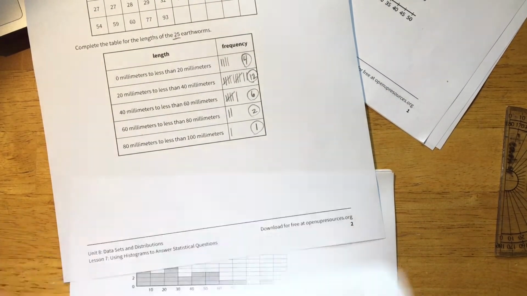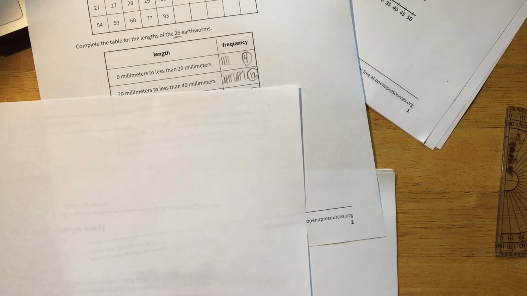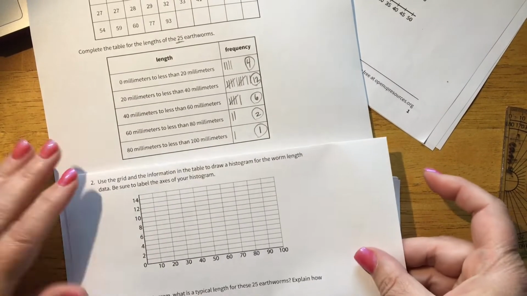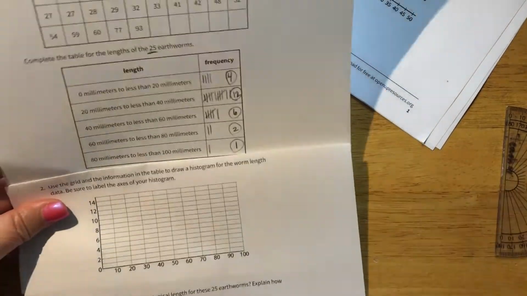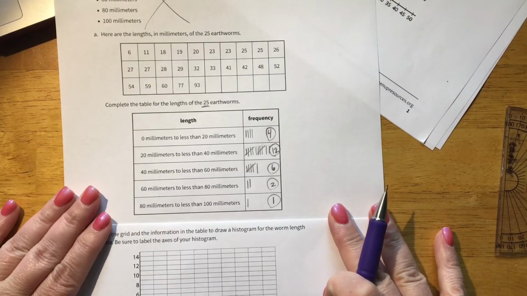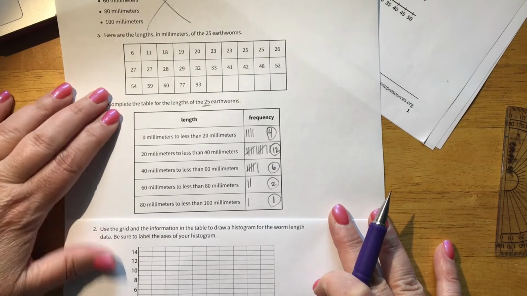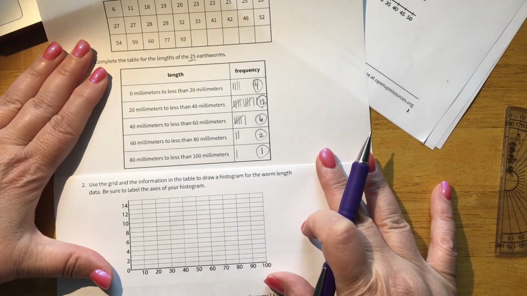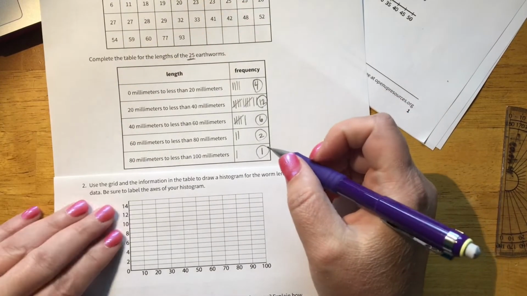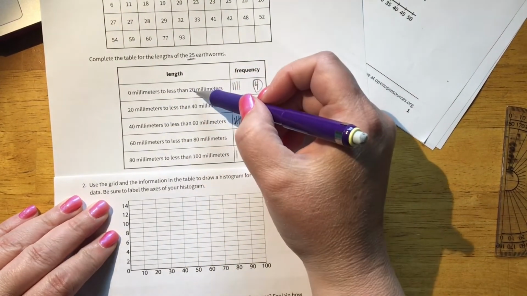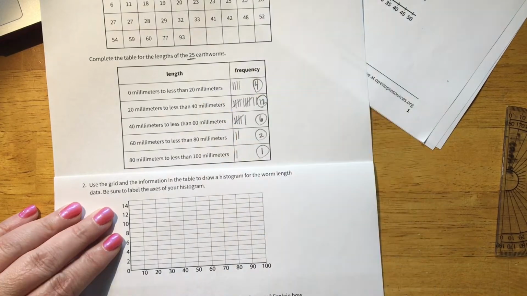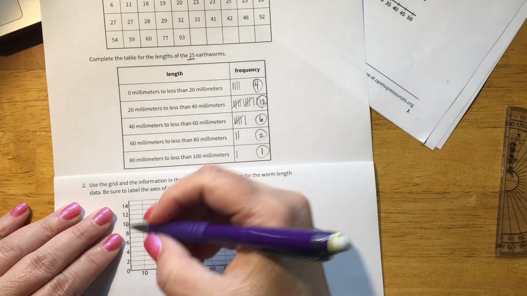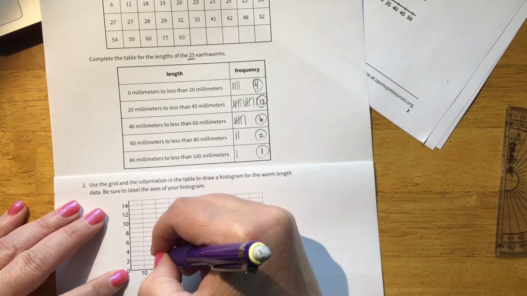So let's do this together once again. I'm going to fold this paper down, get rid of that name line. And here we go. I'm going to get my other papers out of my way. Here's our frequency table. Make sure we're on screen here. There we go. Use the grid to make the frequency table. Between 0 and 20, we have 4. So from 0 all the way to 20, we have 4.